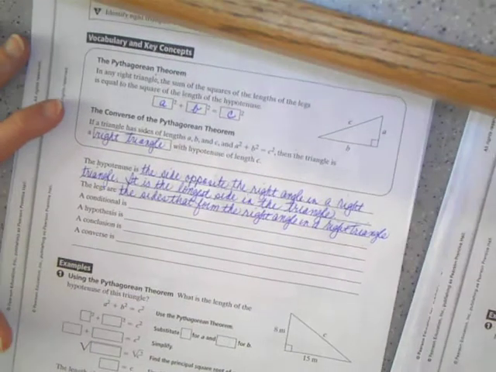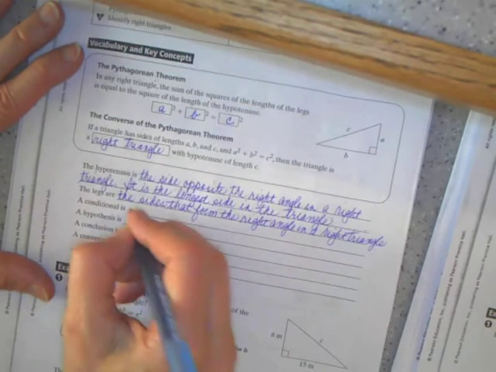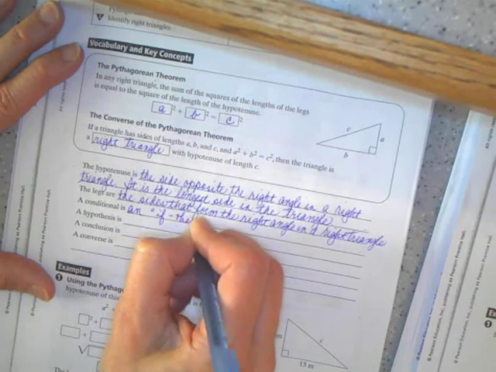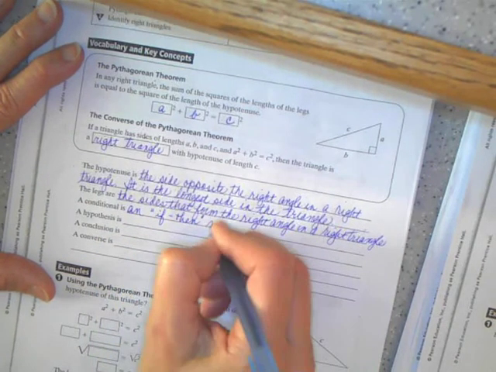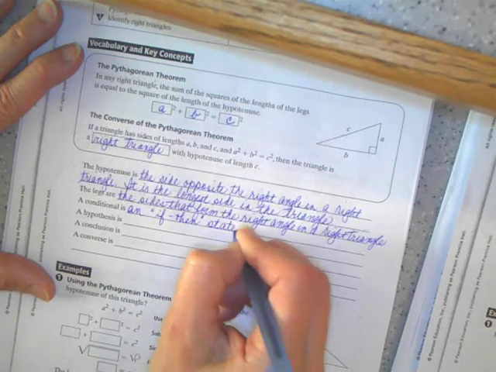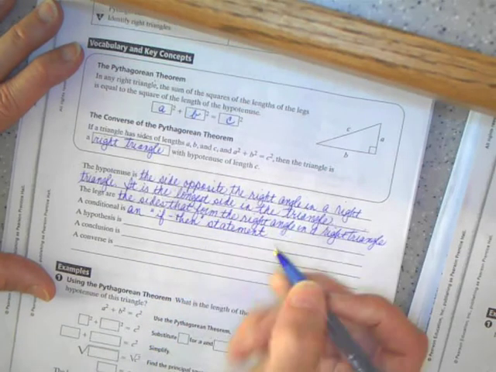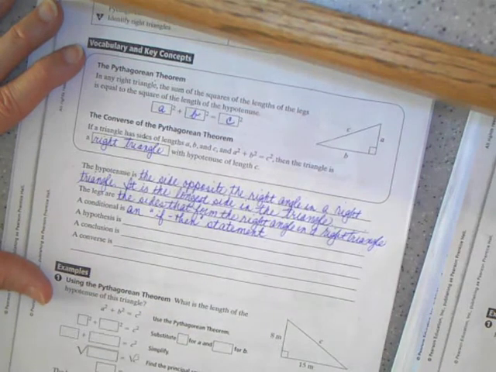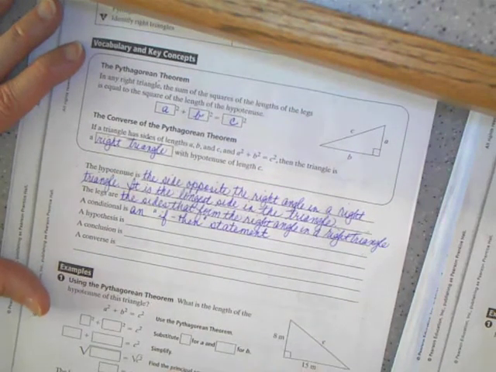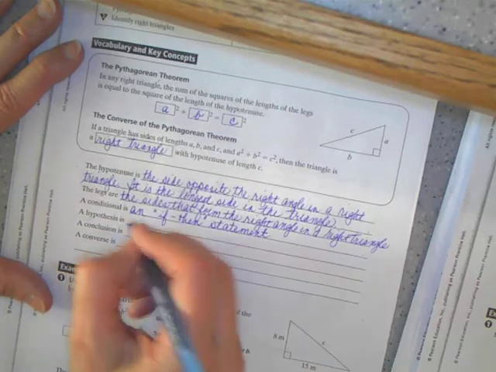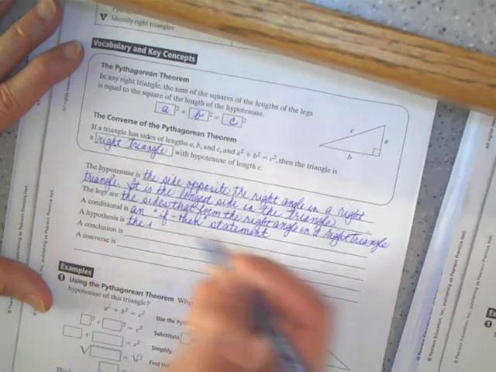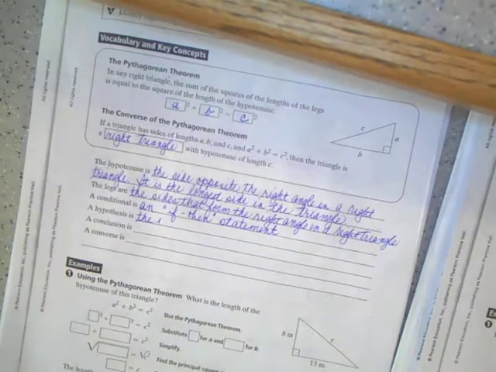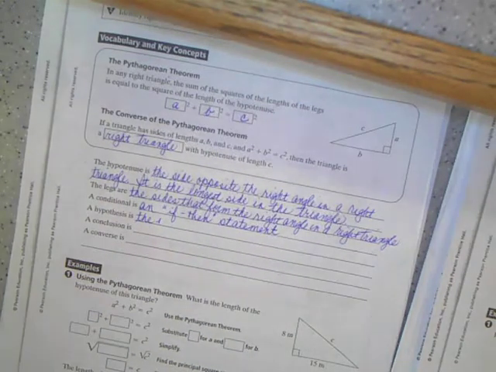We'll also be looking at conditionals. A conditional is an if-then statement. The converse of the Pythagorean theorem is a conditional, for example. Okay. A hypotenuse is the part, I'm sorry, I said hypotenuse, and I didn't say hypothesis, which is what I'm trying to define here. My apologies.